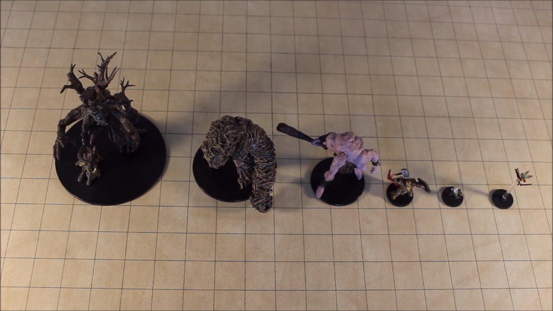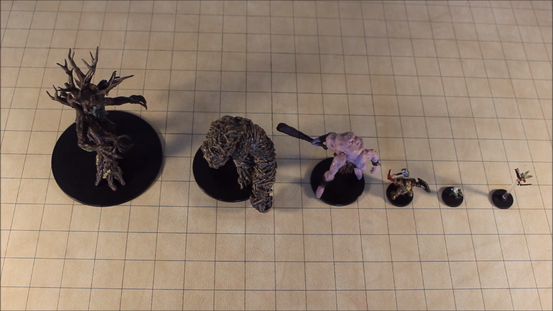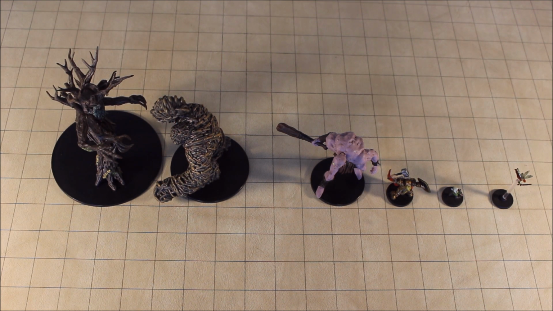Otherwise there are penalties. So for the treant to effectively fight, it needs this much space. It needs 20 feet by 20 feet. And if it was to go off and start fighting, the golem needs effectively 15 feet by 15 feet to engage and battle the treant.